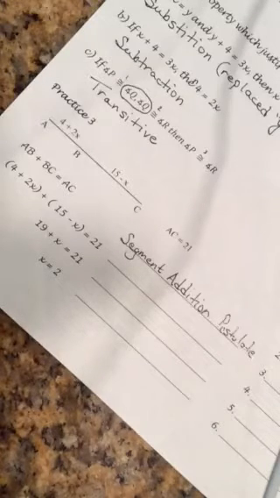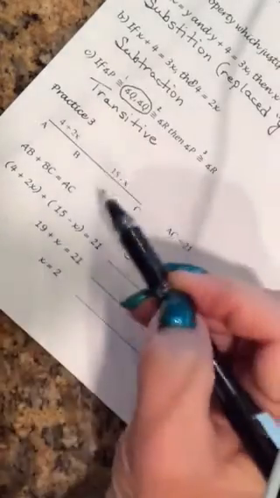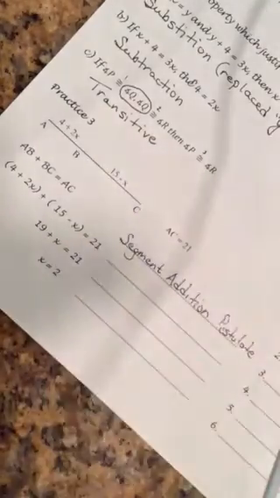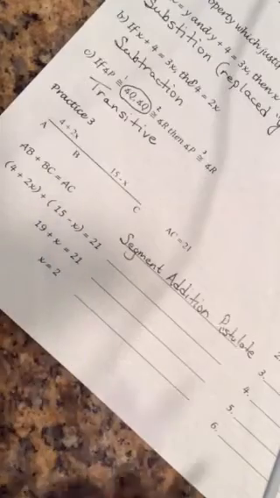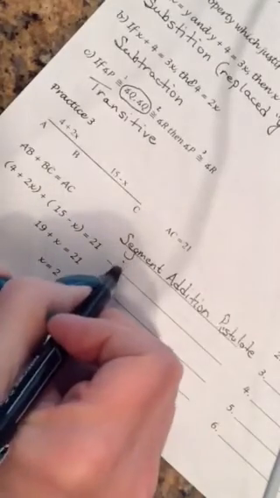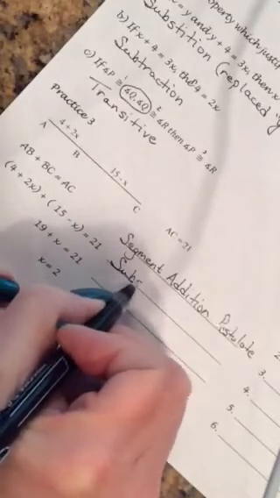Now, if I know AB plus BC equals AC, why can I say 4 plus 2x plus 15 minus x equals 21? Why is it okay to do that? How did I get from this statement to this statement? Well, I replaced AB with 4 plus 2x, I replaced BC with 15 minus x, and I replaced AC with 21, so that was using substitution.